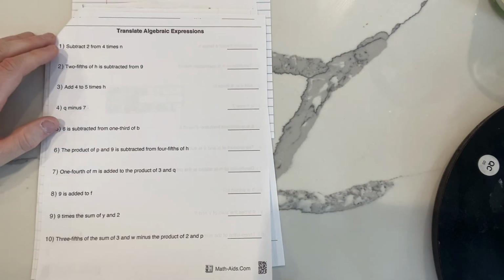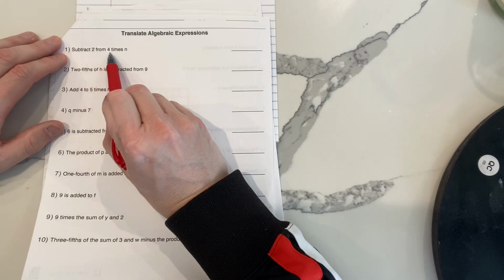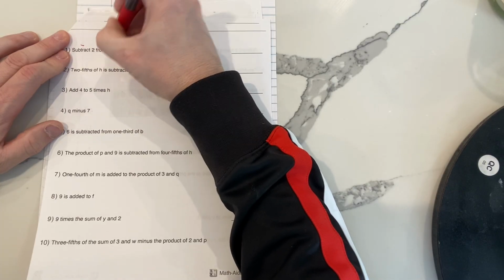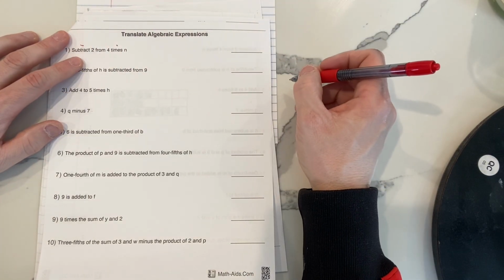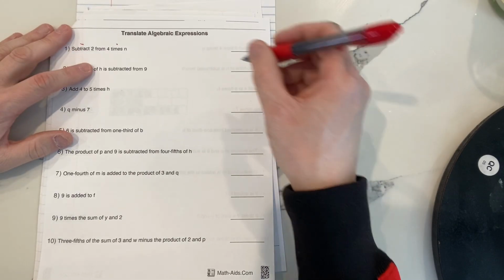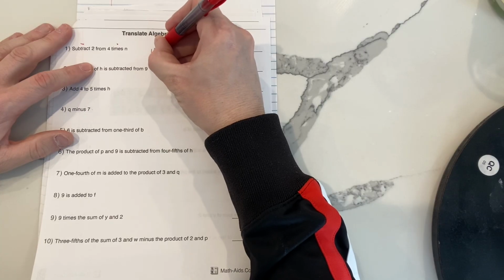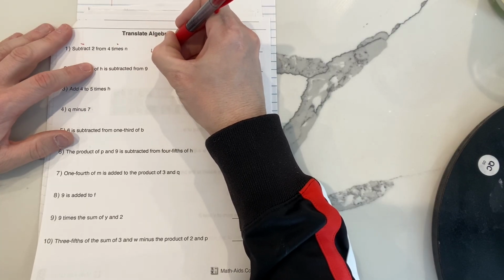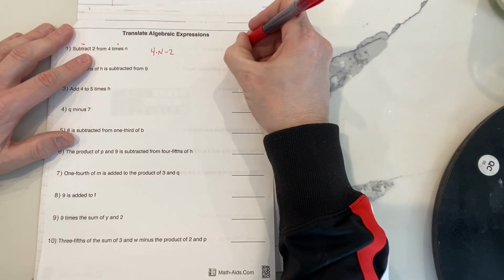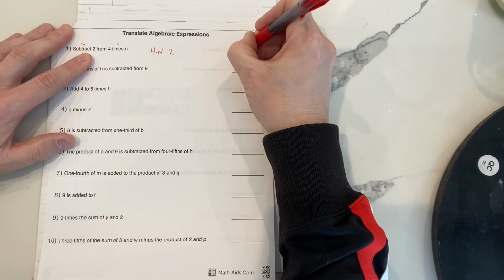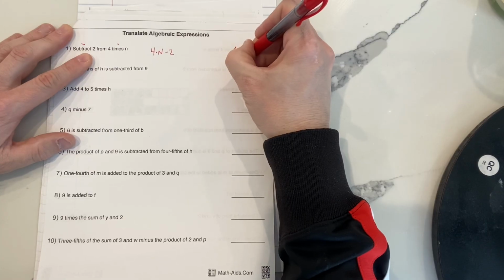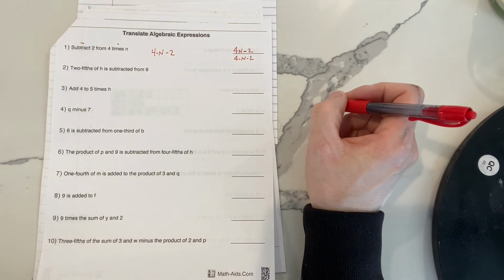So let's look at the first one. Subtract 2 from 4 times n. Well, we know subtract is minus, and we know times, right? So if I said 4 times n, because it says subtract 2 from whatever 4 times n is, it would be 4n minus 2, or if you did 4 times n minus 2, okay?